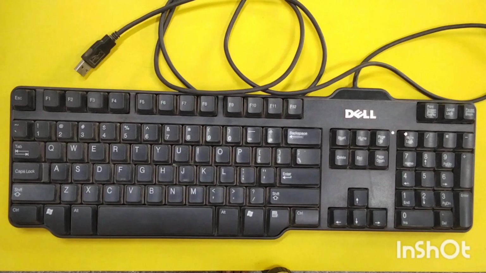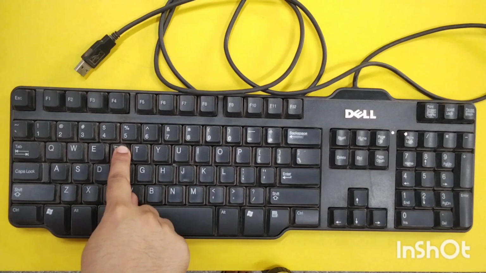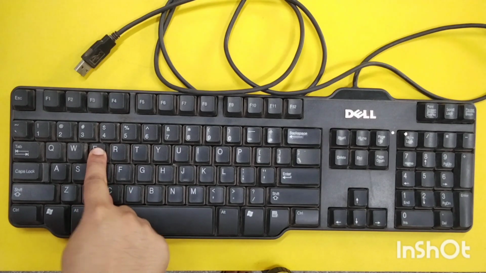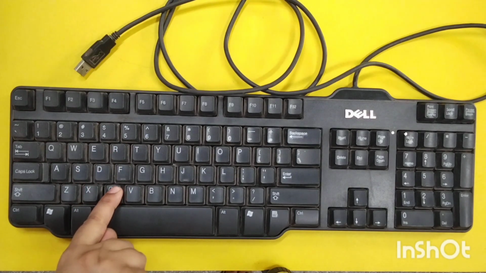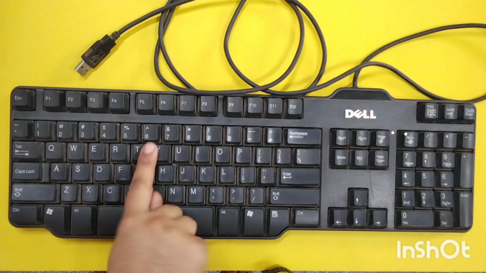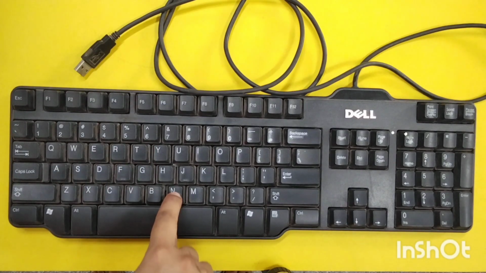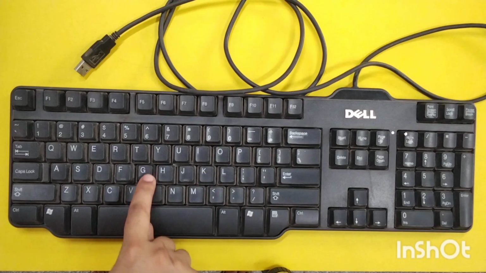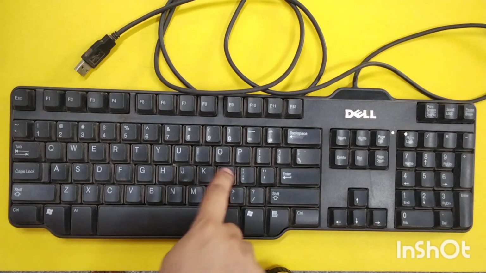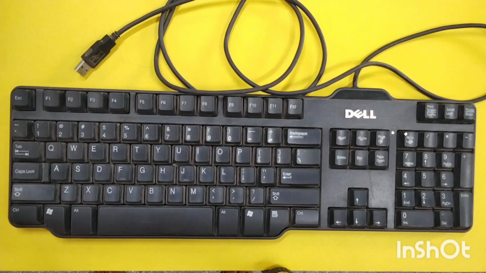R, E, C, T, A, N, G, L, E. This is how we type word on the keyboard even without a screen.